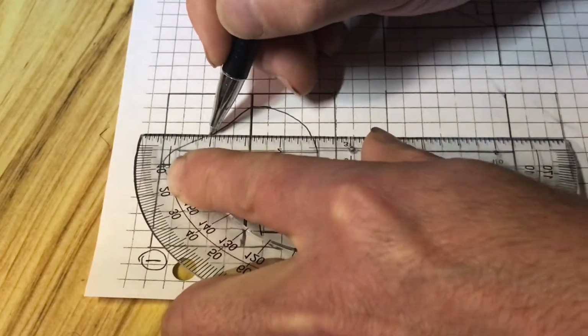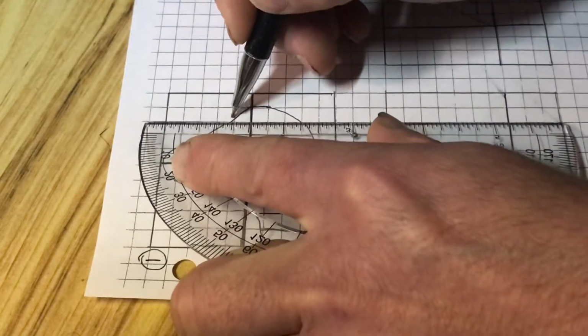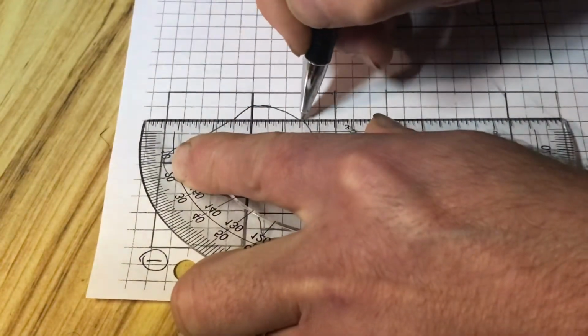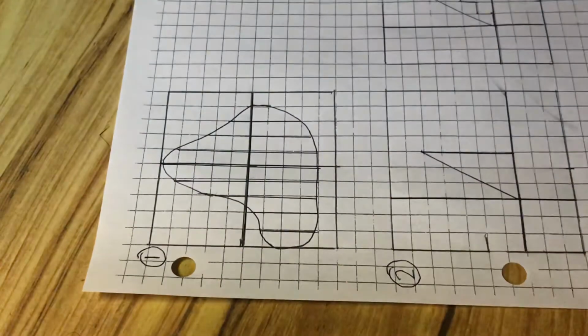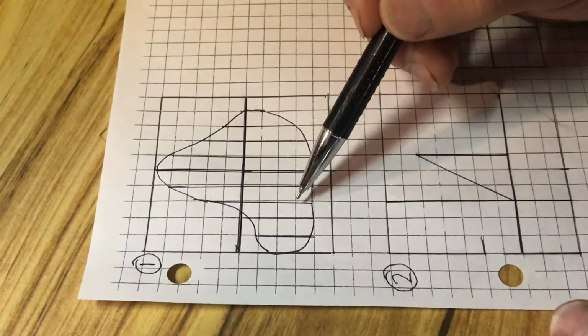I could go across too. That would also give me a pretty accurate estimate. But now I'm going to look at each one of these different columns. I'm going to estimate about how much area each column has.